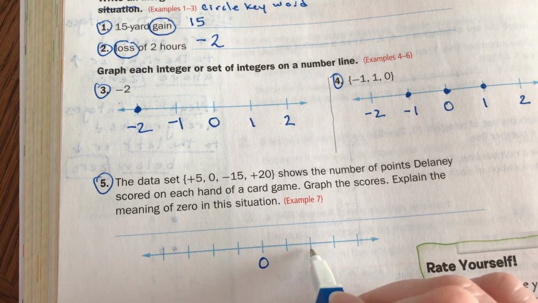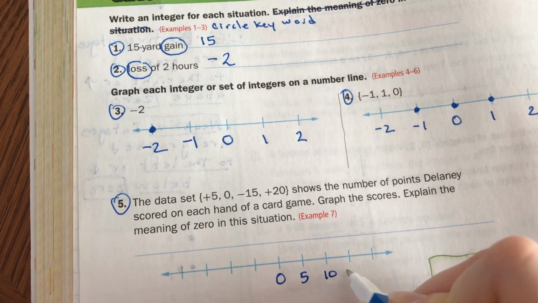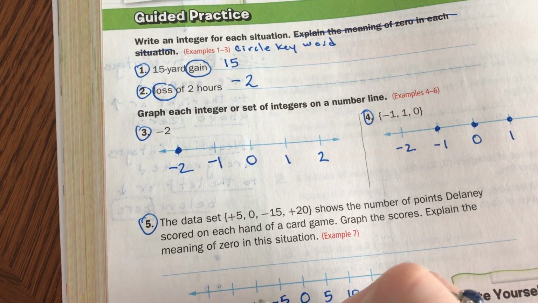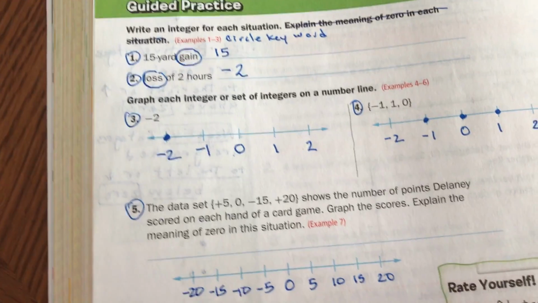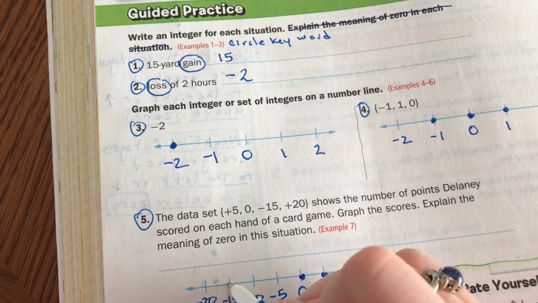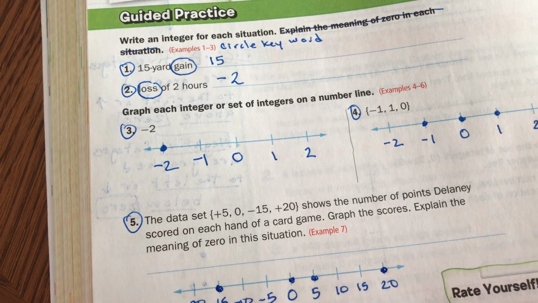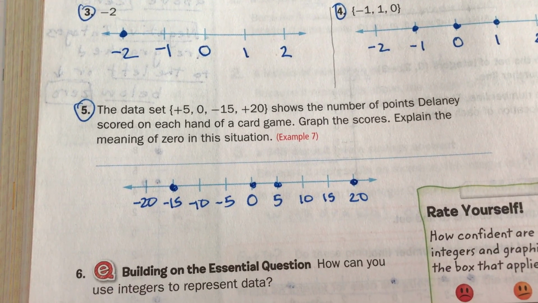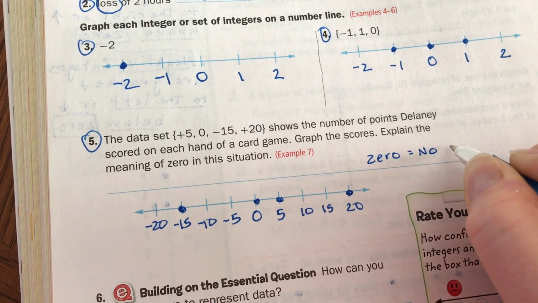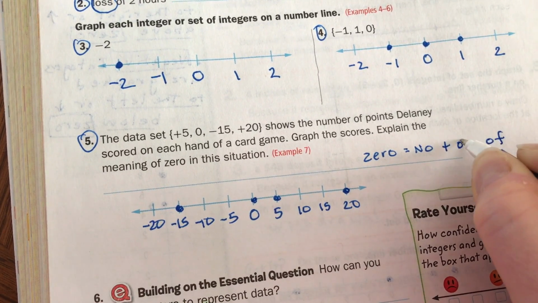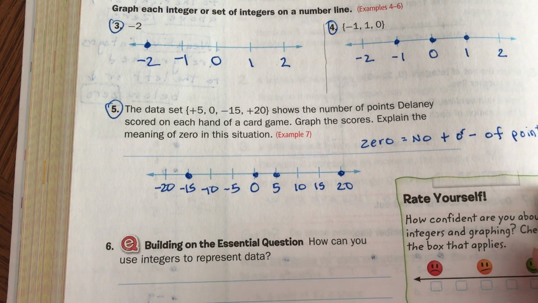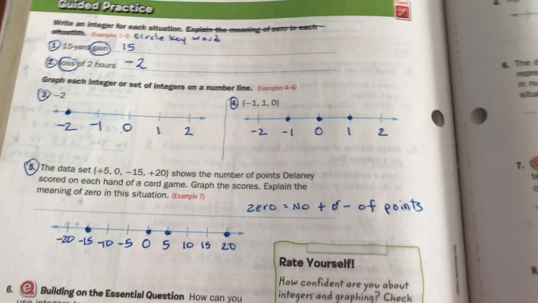So what should we do? 5, 10, 15, 20? Now, to the right is positive. To the left is negative. Okay, so 0, +5, -15 points, and +20 points. Cool. So graph the scores. 0 equals no gain or loss of points. So she was even. So cool. That was the guided practice.